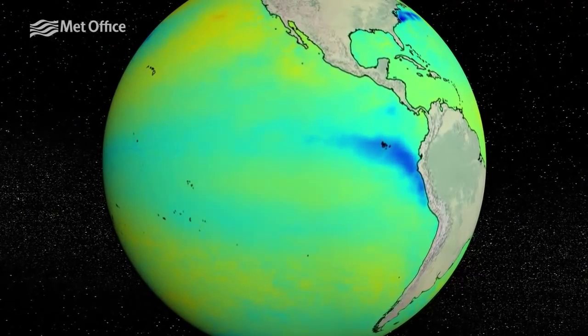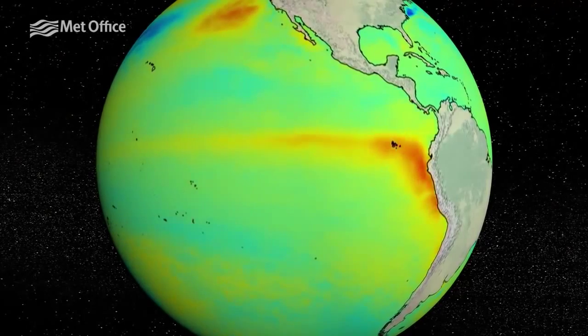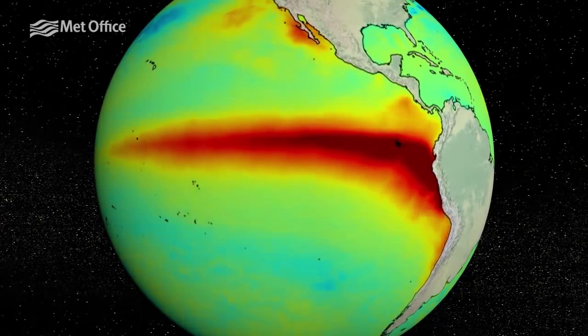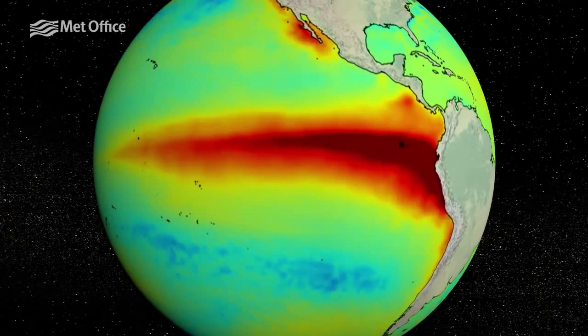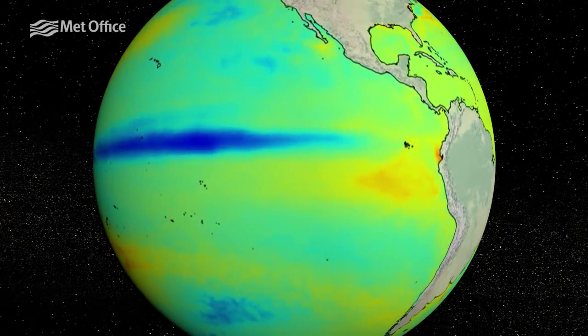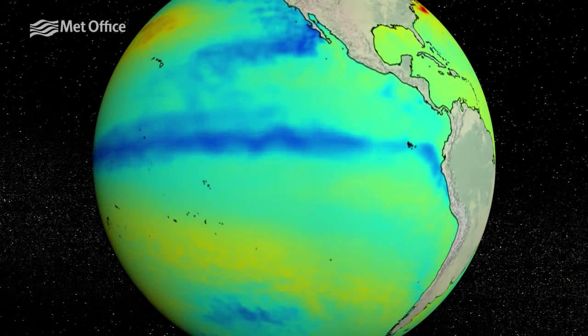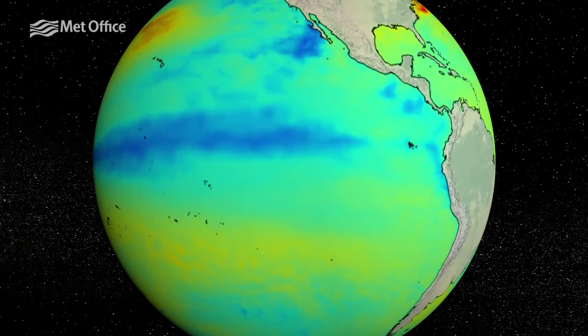Each El Niño event is different, so the global impacts can change. You can find out more about the differing impacts of El Niño on our website. El Niño peaks around Christmas time and lasts for several months. It can die back to neutral conditions, but sometimes reverses into La Niña.